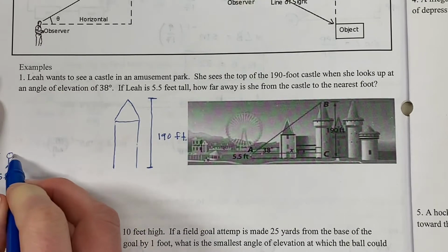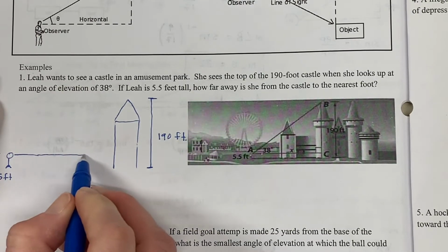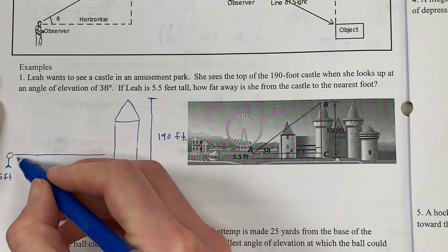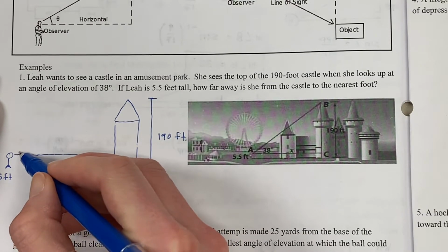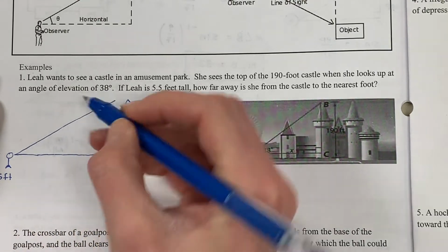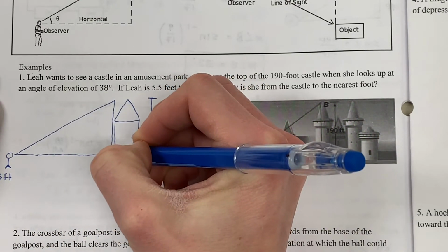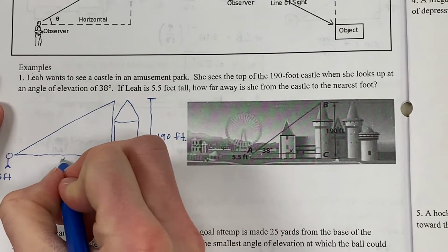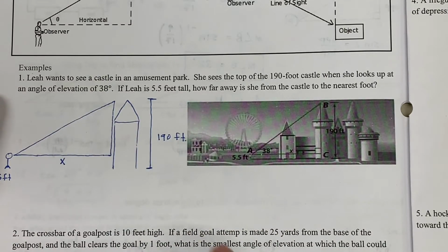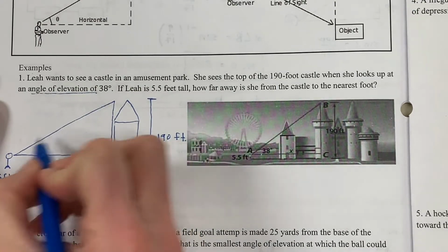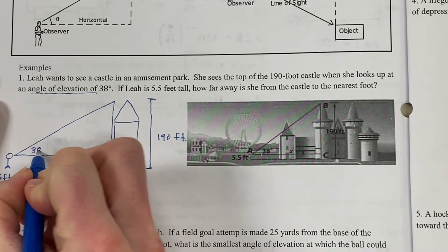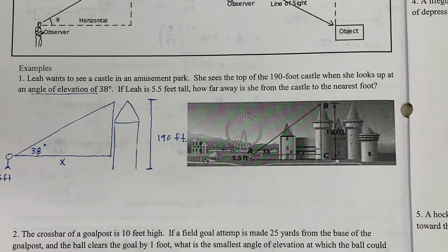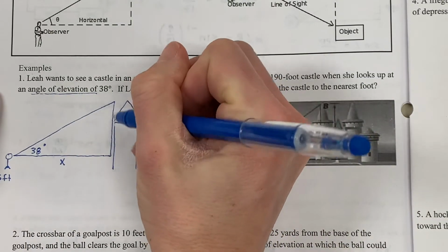Now from Leah, we have a horizontal line of sight going to the castle and a line of sight that looks up to the top of the castle. Now we need to determine how far away Leah is from the castle. We're told that we have an angle of elevation of 38 degrees. So from her horizontal line of sight and her line of sight looking up to the top of the castle, that's 38 degrees. Now, in order to find x, we need to know the length of this side right here.